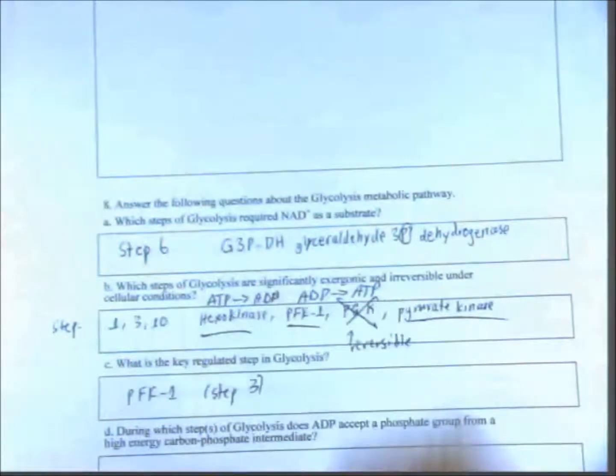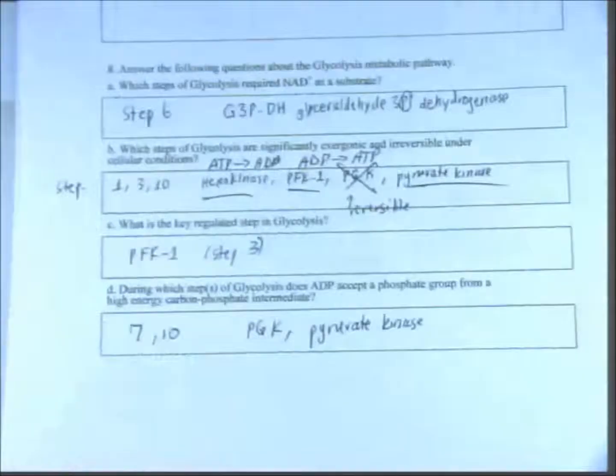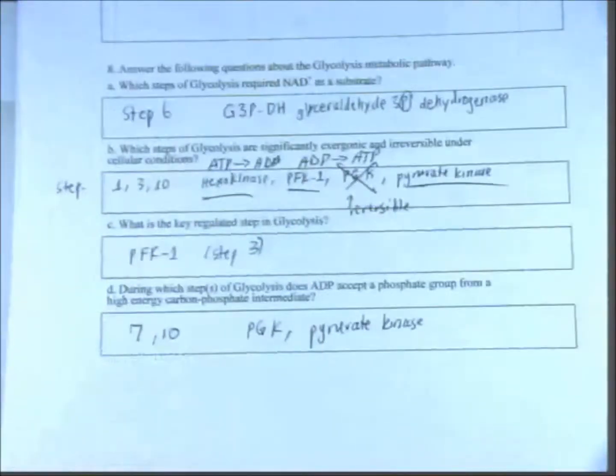What is the key regulated step in glycolysis? Step 3, or PFK1, right? Okay. During which step of glycolysis does ADP accept a phosphate group from a high-energy carbon phosphate intermediate? Which steps? 7 and 10, right? The payoff phase steps. So which enzymes are these? PG kinase and pyruvate kinase.